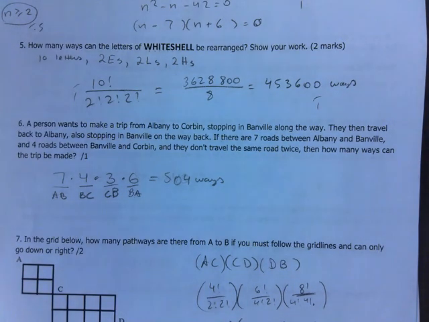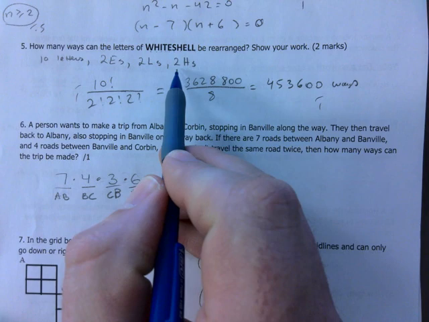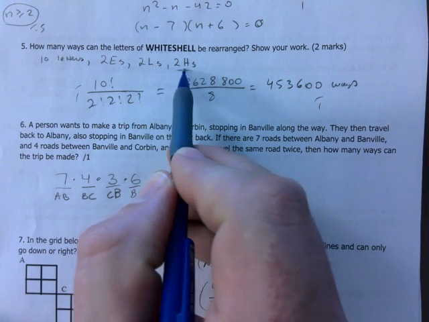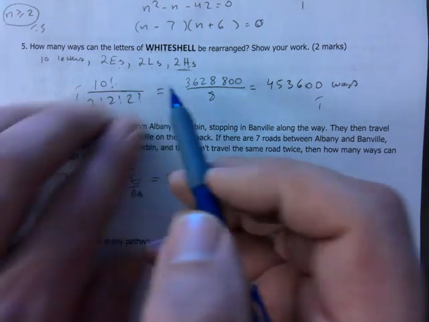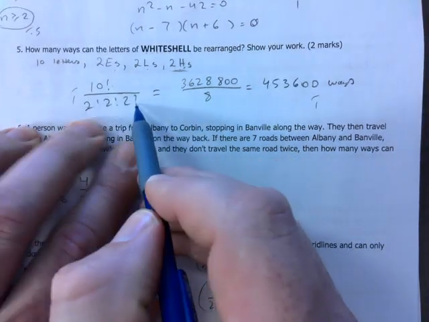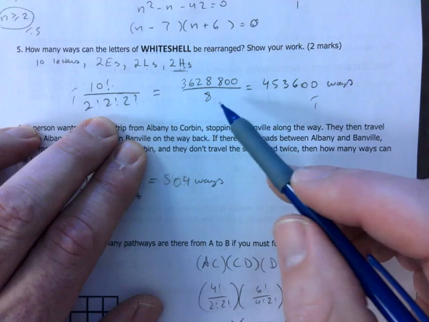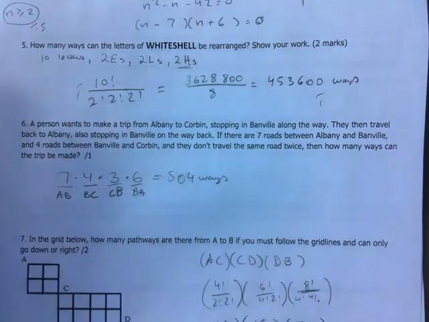Next one here. Some of you missed the 2 H's. Yeah, I know, it's a bit of a pain. But it's 10 factorial, no restrictions. And then we divide out the identicals. So that's how many ways you have there.